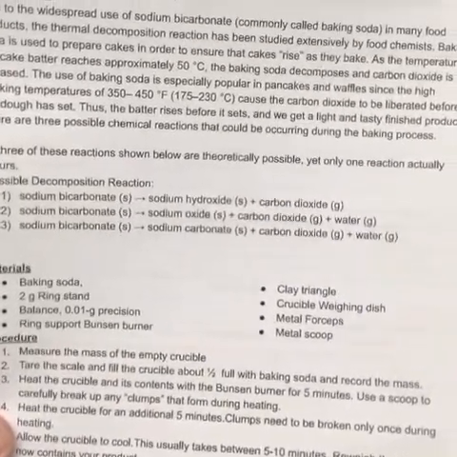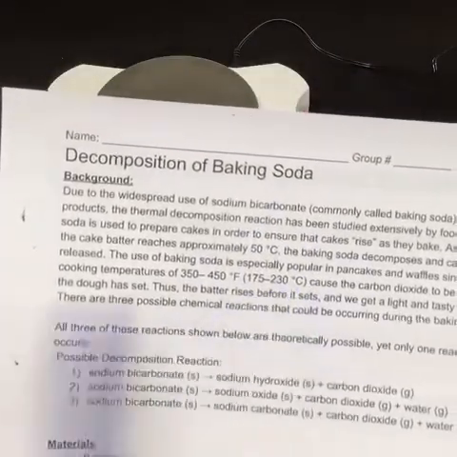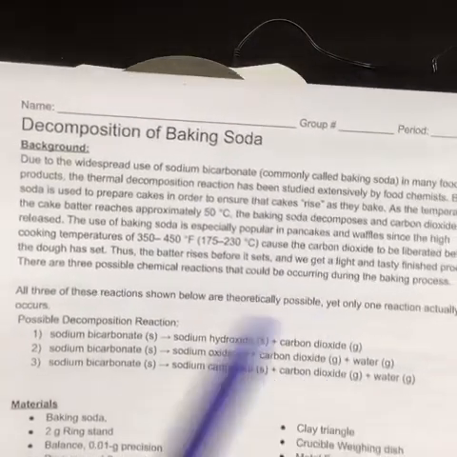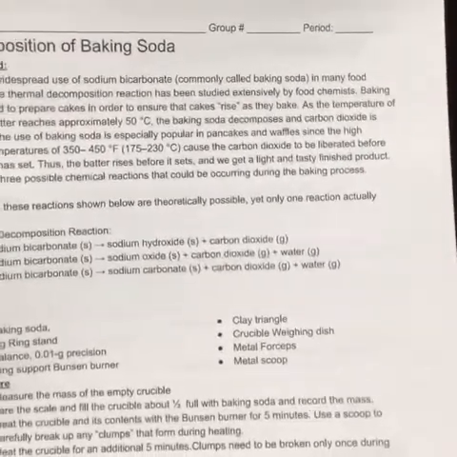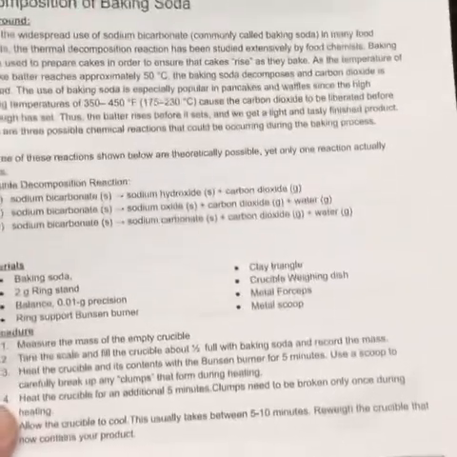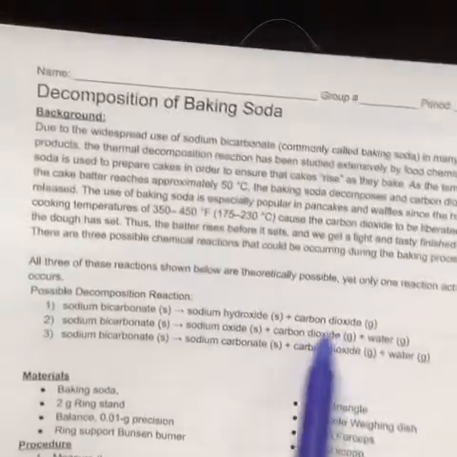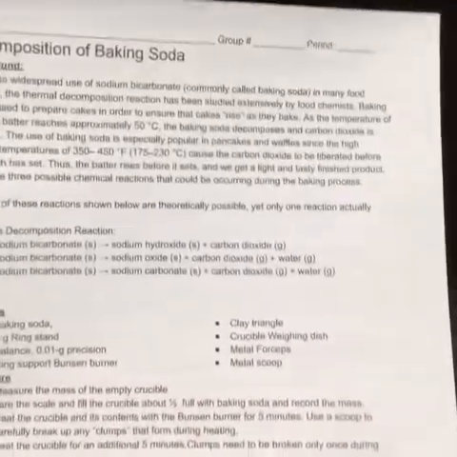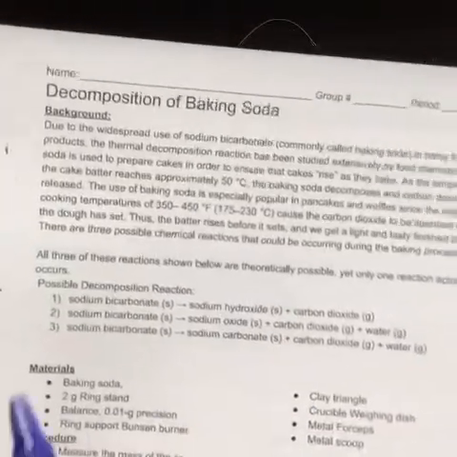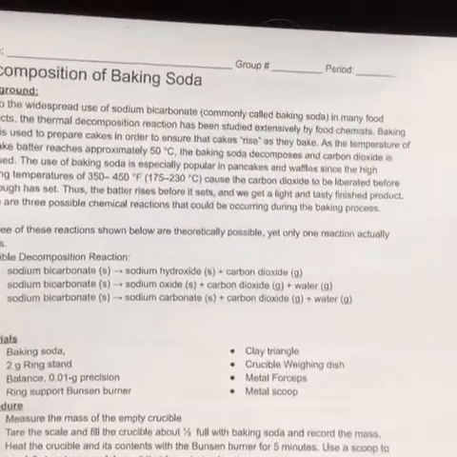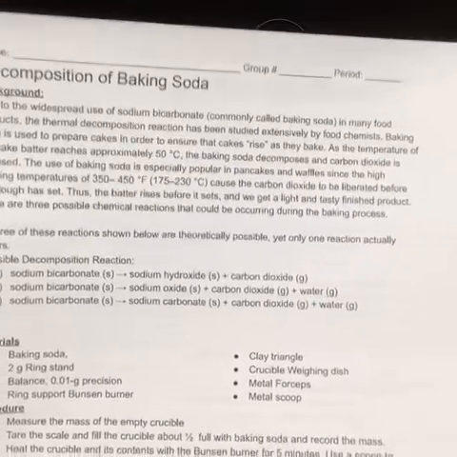The idea is that if you read through the intro here, it's got a few different examples, but it's what gives our bread that light, fluffy feeling, right? So as it's cooking, this gas is produced, and the gas causes stuff to puff up. But what is the other stuff that's produced? What's the other stuff that's left behind? That's what we want to know.